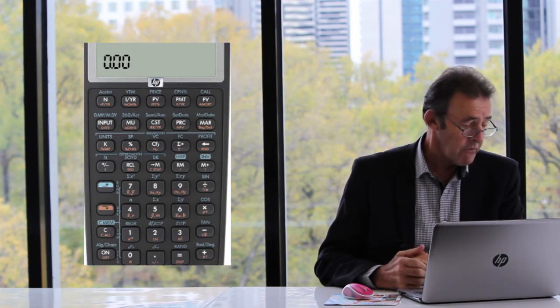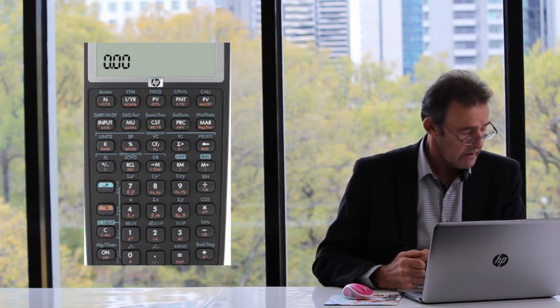Our next calculation is to work out fortnightly repayment savings. Is there a difference to paying monthly or paying fortnightly? That's probably one of the biggest questions you'll get asked as a mortgage broker. Is there a difference? How much saving is there?